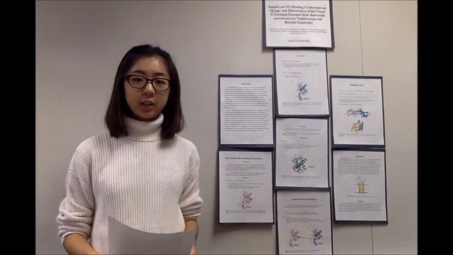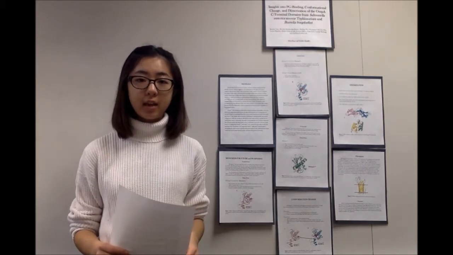Okay, now let's take a look at the PG binding first. So the monomer A of Salmonella outer membrane protein A, crystal form 1, is structurally similar to, almost identical to monomer B. But there are some differences that mainly result from the conformational change.